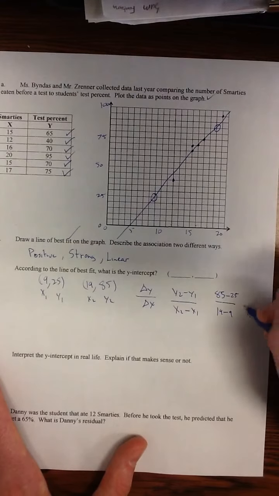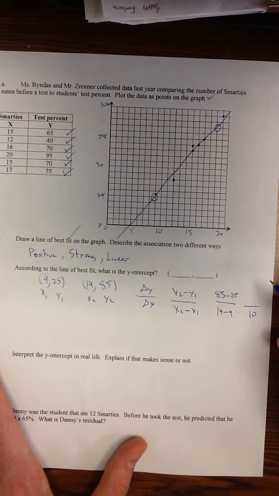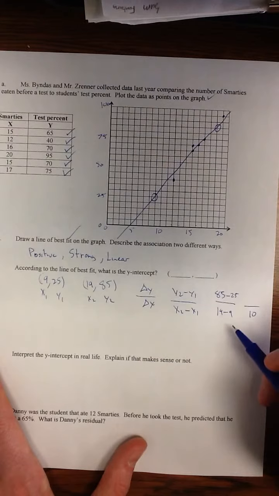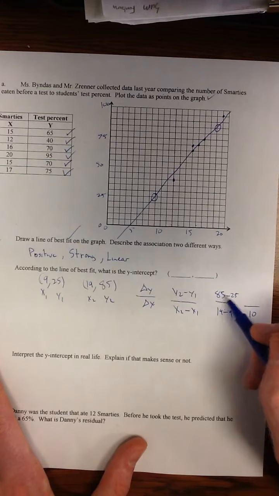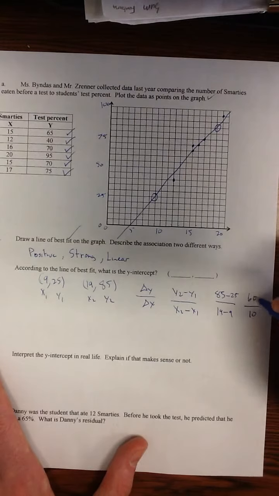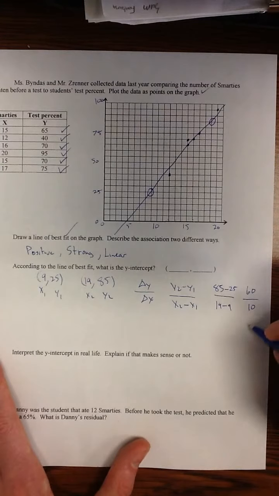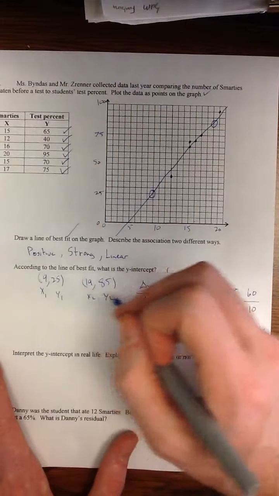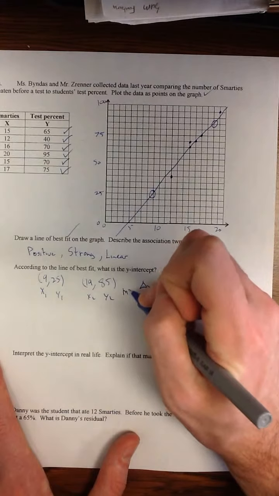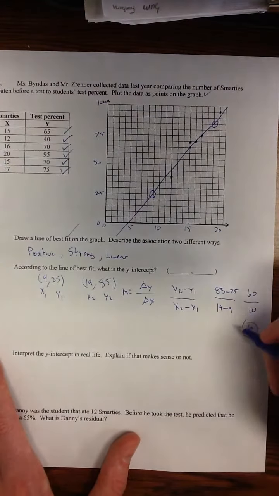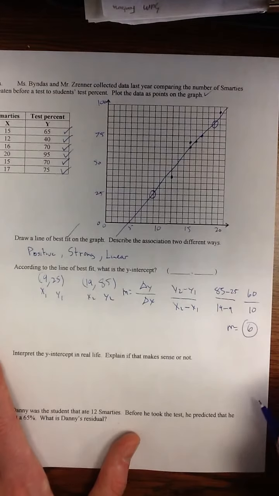That's really good because that's just going to give me 10. I like to divide by 10. I can do that pretty well. So let's see, did I do that right? Yeah, that looks good. So then 85 minus 25, that's going to be 60. So if I divide 60 divided by 10, I end up with 6. And remember, this is going to equal my slope, so I should probably have put an m equals over here. So I know that m equals 6.